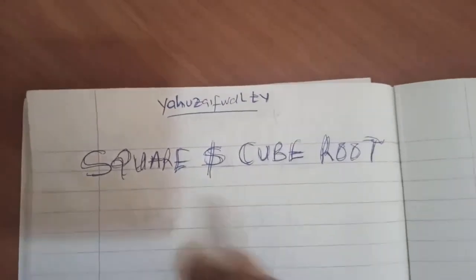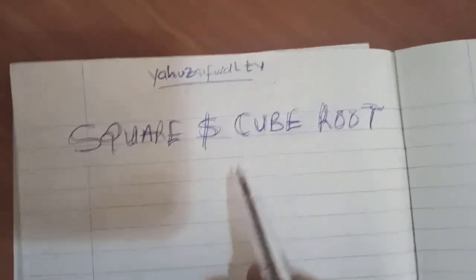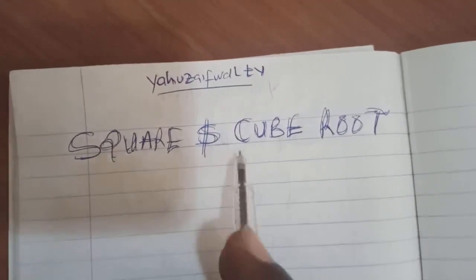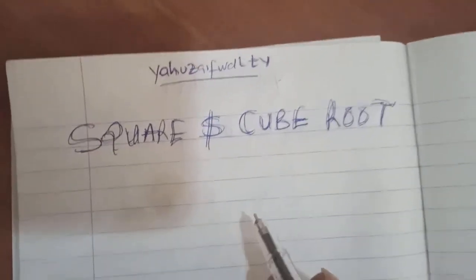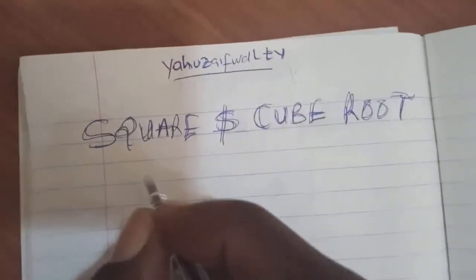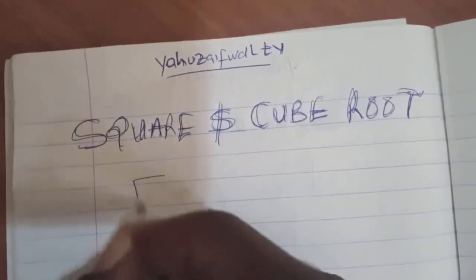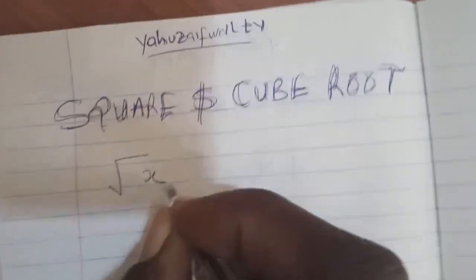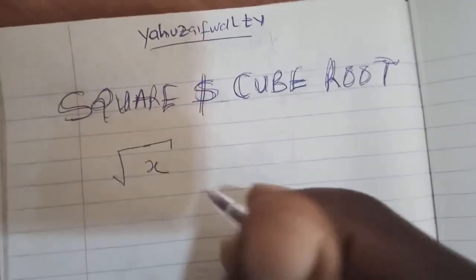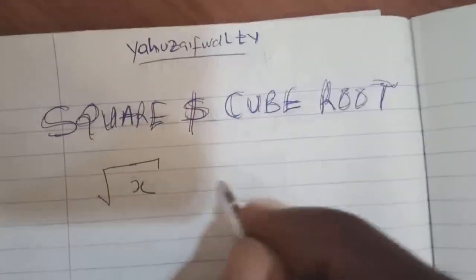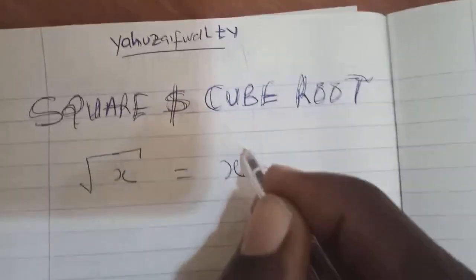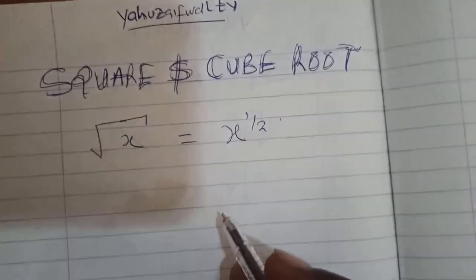Today's class is square and cube root: how to get the square and cube root of a number. First of all, let's take it in general. If you have root x, be careful, if there is no number here, it means we have x raised to the power of 1 over 2.